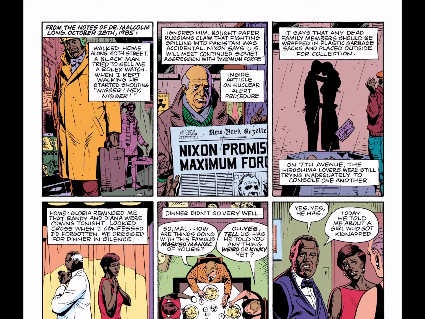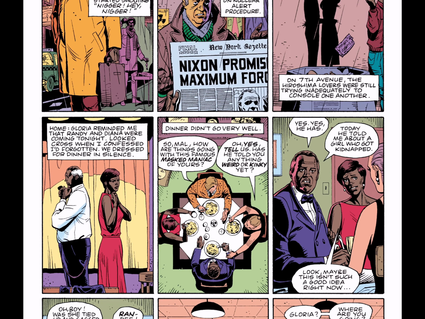We can see here, as Malcolm is leaving the therapist, he starts to see more negative things. Someone calls him the N-word. He sees "Russians claim that fighting spilling into Pakistan was accidental." "Nixon says U.S. will meet continued Soviet aggression with maximum force." Inside, an article on nuclear alert procedure. It says that any dead family member should be wrapped in plastic garbage sacks and placed outside for collection. On 7th Avenue, the Hiroshima lovers were still trying inadequately to console one another.